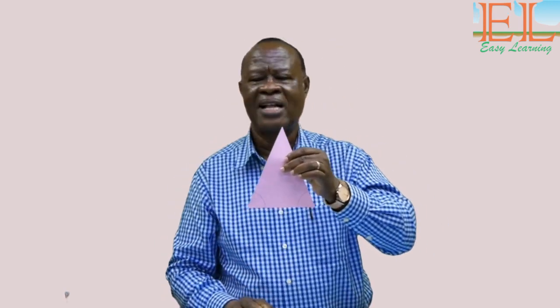As you are aware, this is the isosceles triangle. And from our observation, 2 sides, this side and that side, are equal. Now, the 2 sides forming an angle with the third line are also equal. So this angle here is equal to that angle. So we can say that the isosceles triangle has 2 equal sides and 2 equal angles.